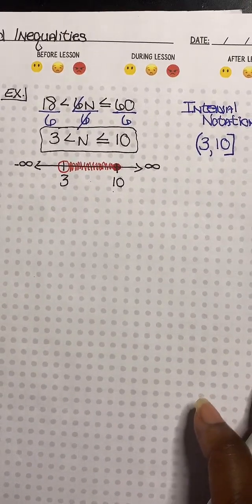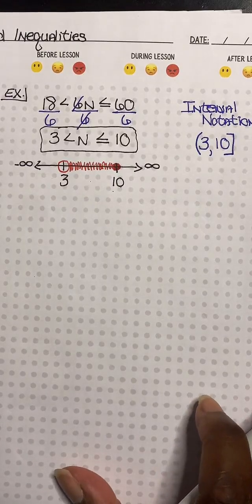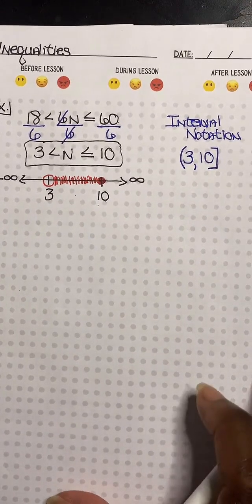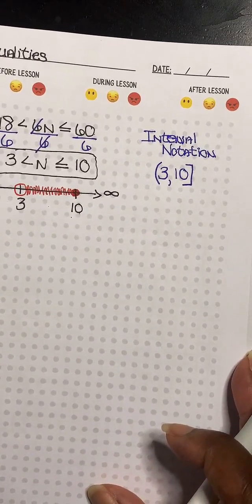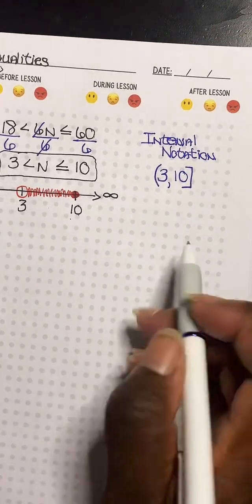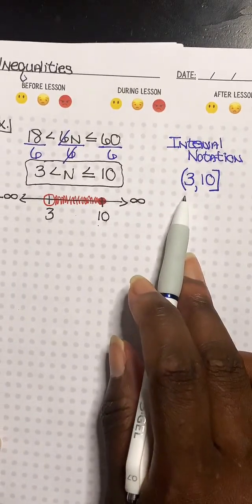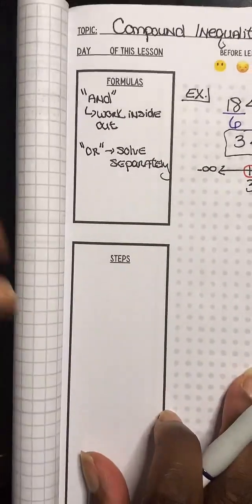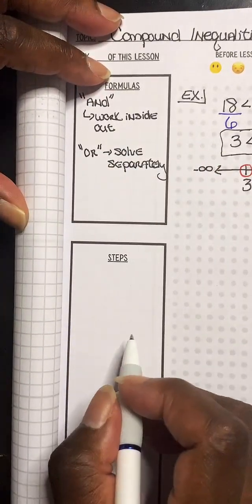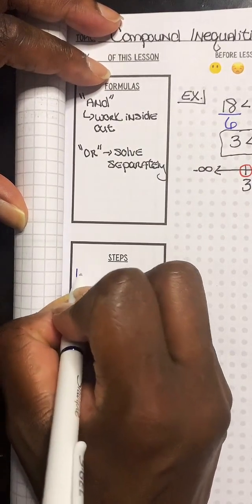So for people that are just coming in, can I repeat that? Which part? About the interval notation? Interval notation. Okay, so actually I'm going to put it over here. Okay, so for the interval notation, I'm going to put it down here. Give myself some room.